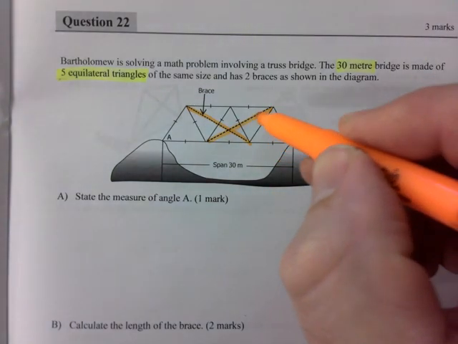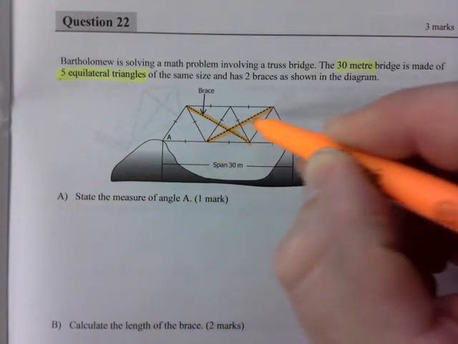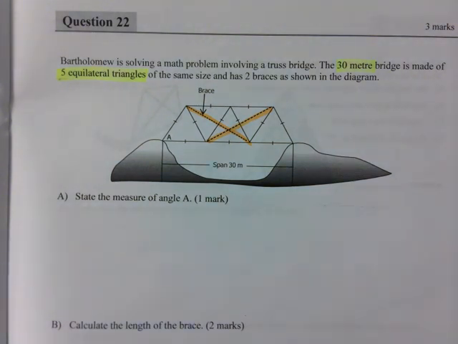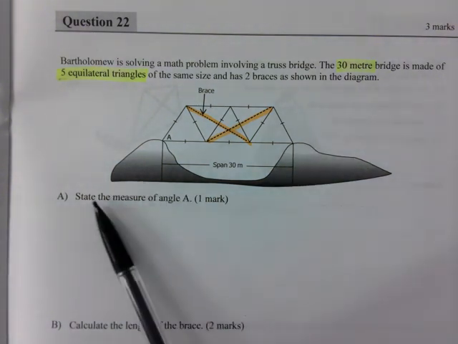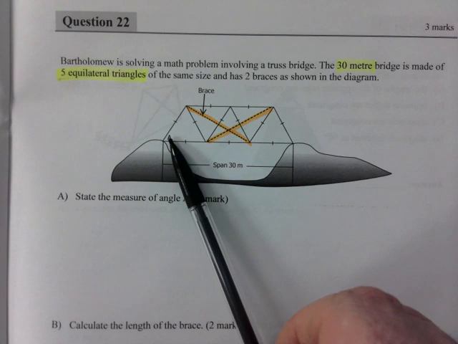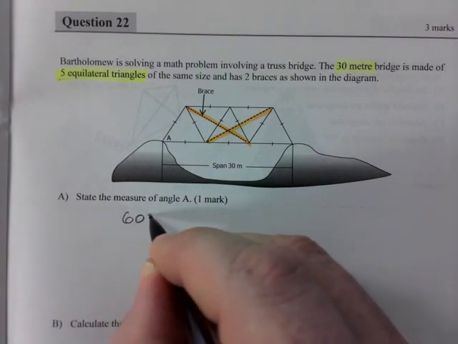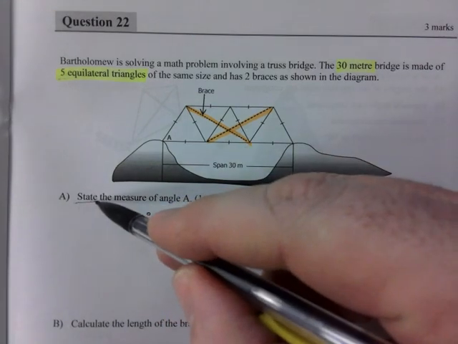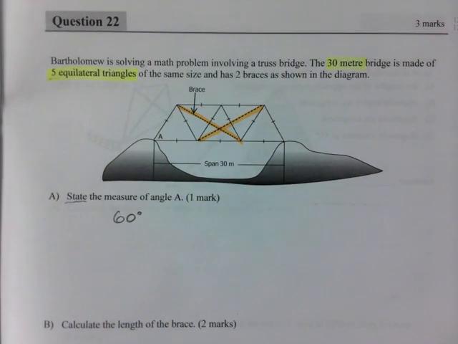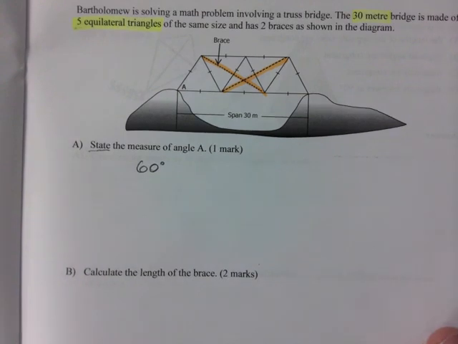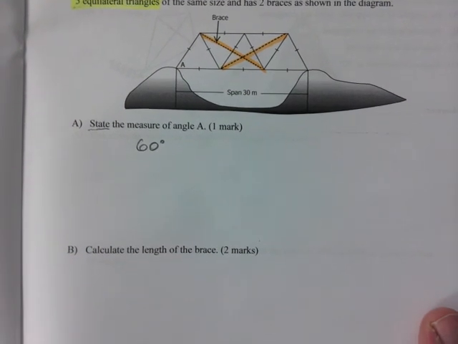And there are 1, 2, 3, 4, 5 equilateral triangles spanning it. State the measure of angle A, this one, 60, right? Yes. It says state, that's usually a giveaway that it's going to be fairly simple. And now calculate the length of the brace.